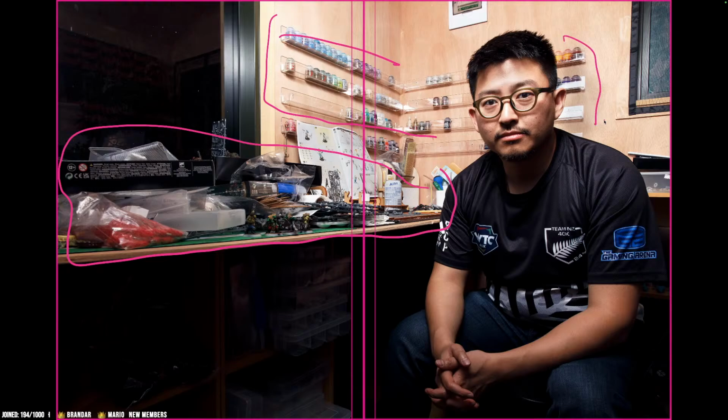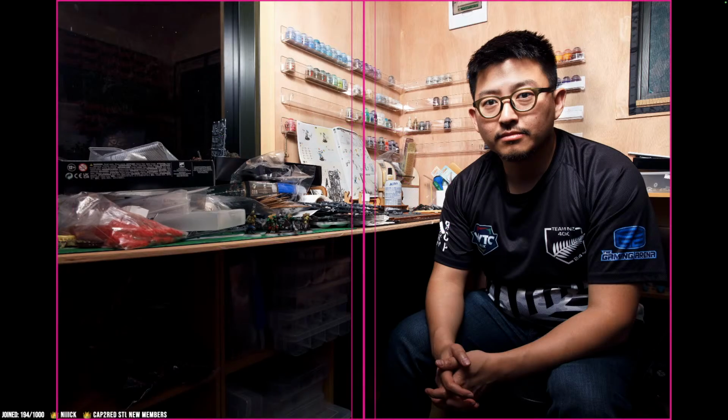I just wish, this is his miniature workshop, but everything that's here on his desk just looks like a mess. The only order that this guy has is up here, but there's no light down here, and all of this just seems like stuff that's kind of just thrown in here.